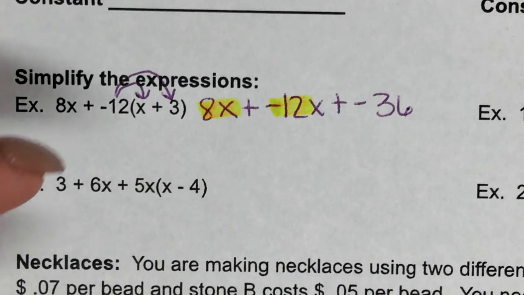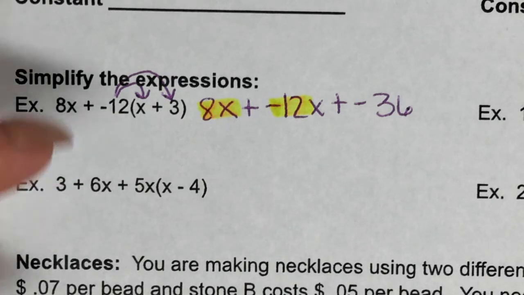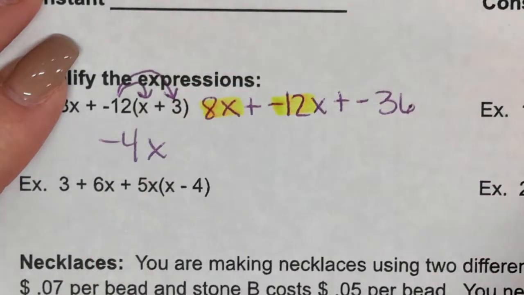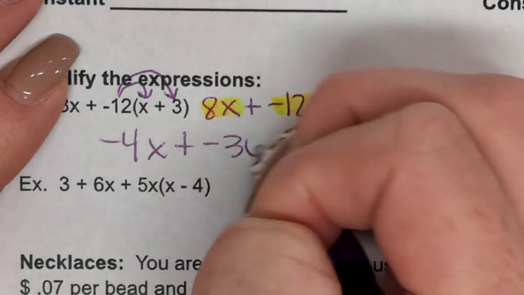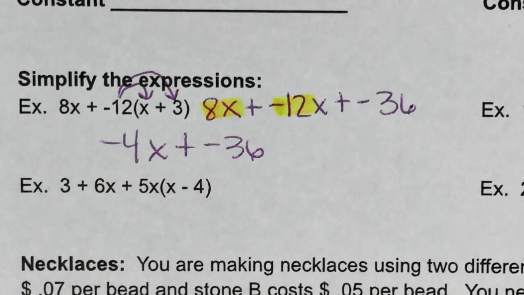Negative 4. You can use your calculator if you need to. So negative 4x plus negative 36. If you forget to write the x with it, you miss the whole problem.